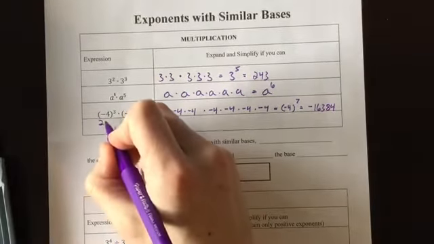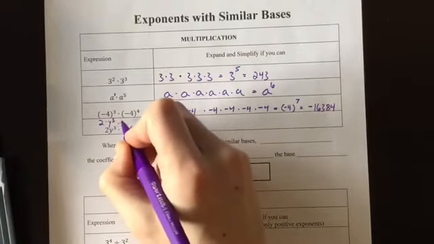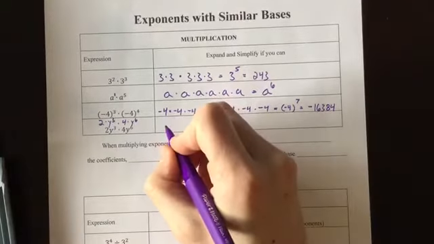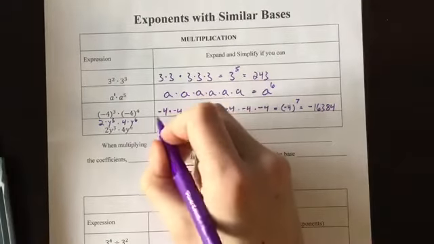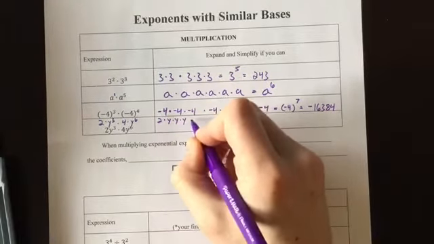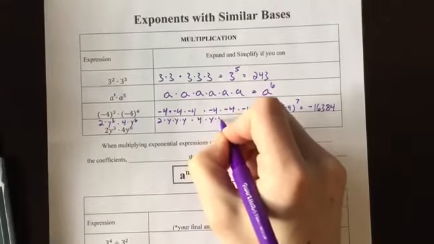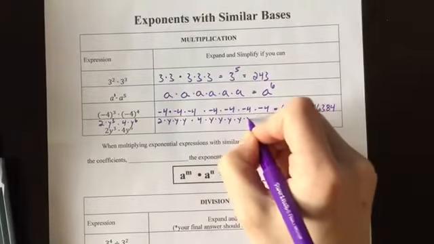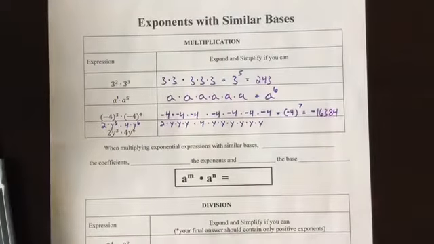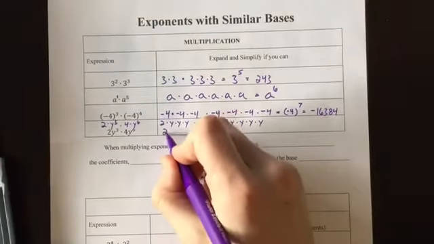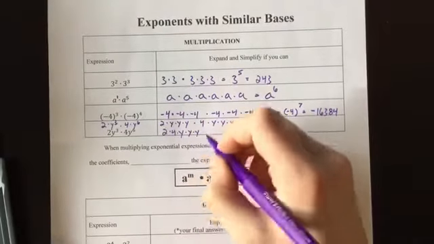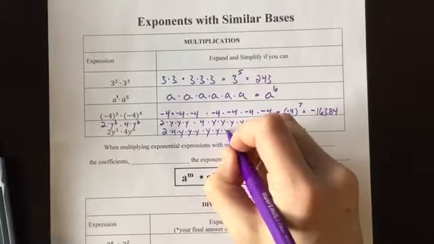I want to make sure I'm realizing that the 2 and the 4 are coefficients. They're not a part of the base. And we're going to expand this more than once. Okay, so let's kind of look at what we have. We have 2 times y times y times y times 4 times y times y times y times y times y times y. Now this is where our commutative property comes in really handy. We can reorder putting our coefficients next to each other and then all of those y's next to each other. So that was y to the 3rd and then times y to the 6th.